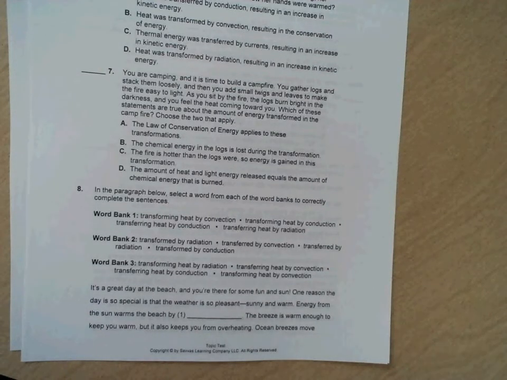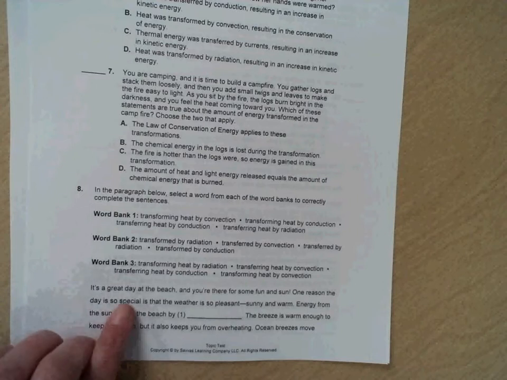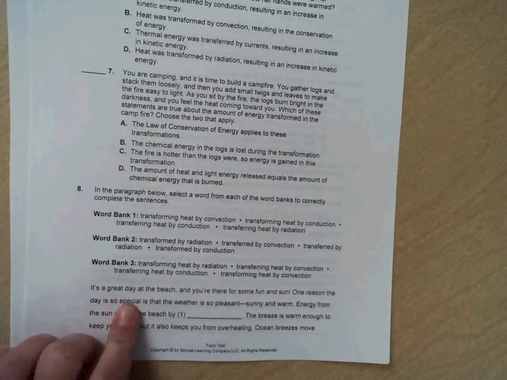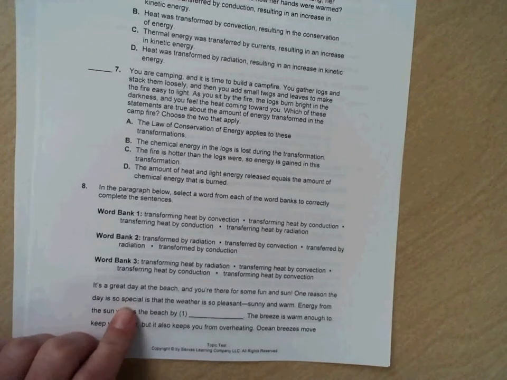Let's see, number 8. In the paragraph below, select a word from each of the word banks to correctly complete the sentences. It says, it's a great day at the beach and you're there for some fun and sun. One reason the day is so special is that the weather is so pleasant, sunny and warm.